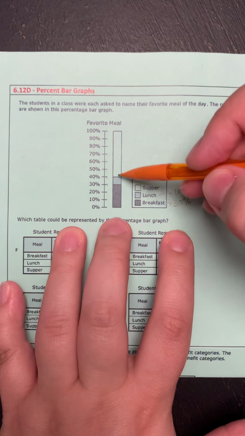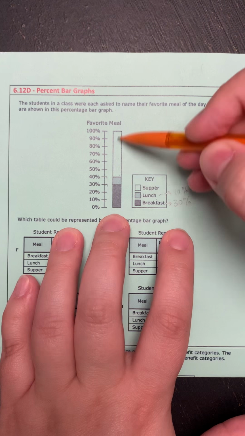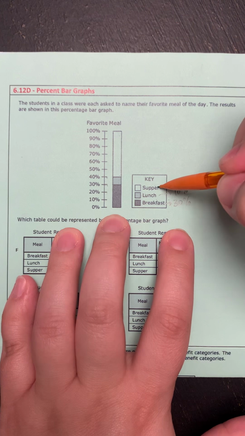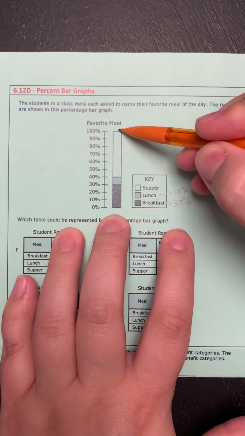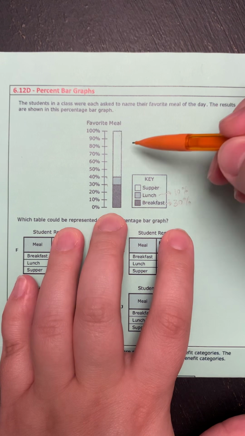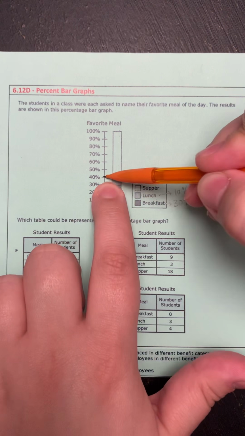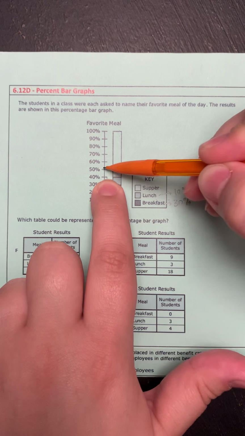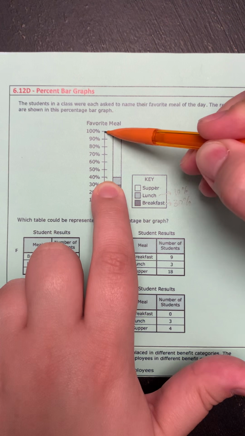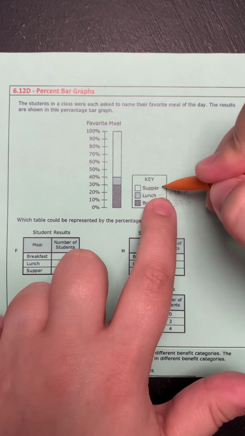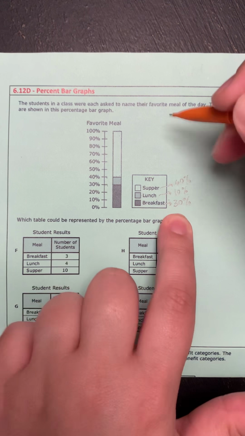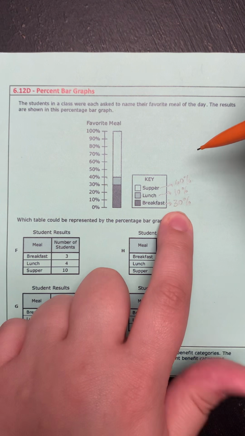Okay. My next one, the whitest one, is supper. Supper is another word for dinner, if you didn't know that. So this supper is the largest one. I'm going to count by tens because that's how much my tick marks are. So if we start here at 40 and we move 10, 20, 30, 40, 50, 60. So 60% of the students say that supper or dinner is their favorite meal.